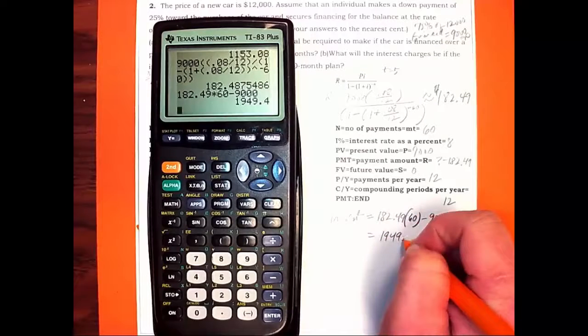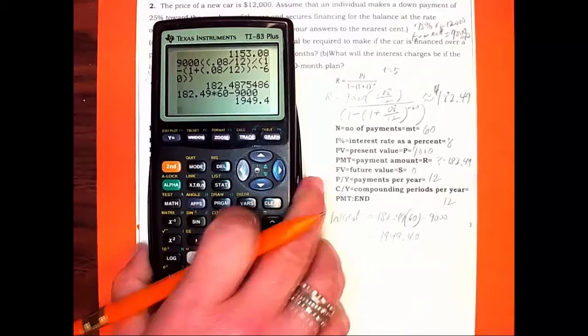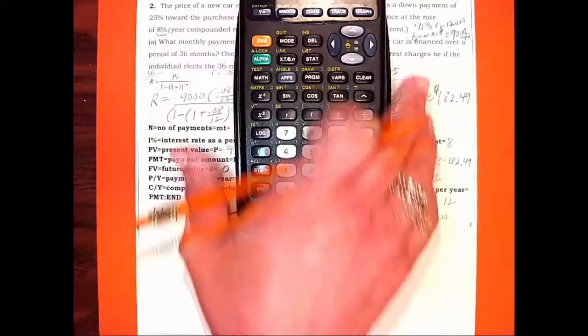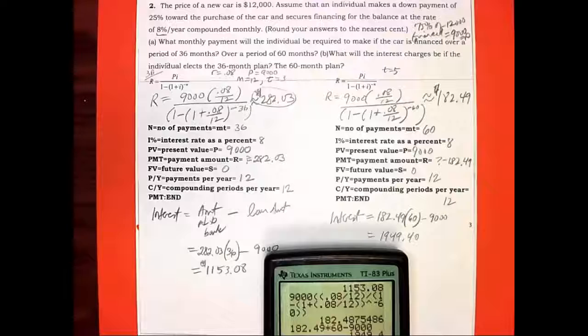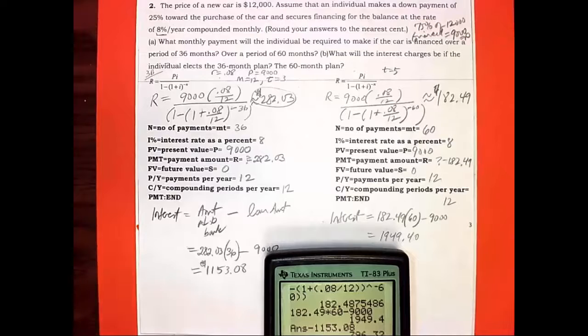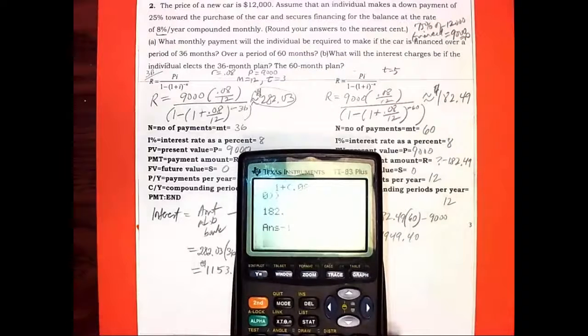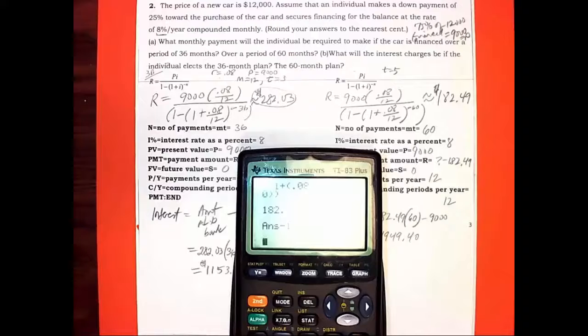So we paid quite a bit more. If we take 1949.40 and we subtract the 1153.08, we're going to get a difference of $796.32.